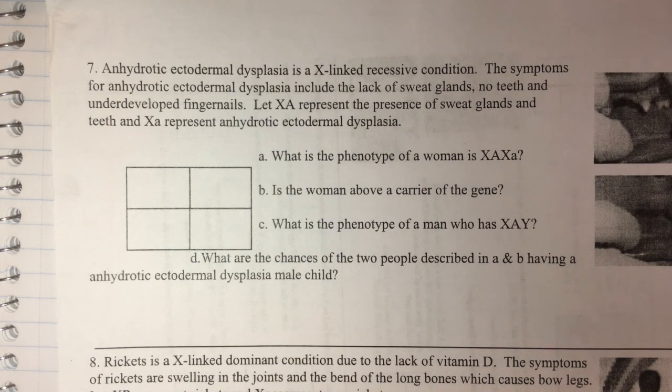Guys, good morning. So what we're going to be doing today is working on some sex-linked inherited Punnett squares. I have two practice problems here that I'm going to be working out, and I'll also go ahead and write down a cheat sheet. That way when I post this, you can use this for your quiz.